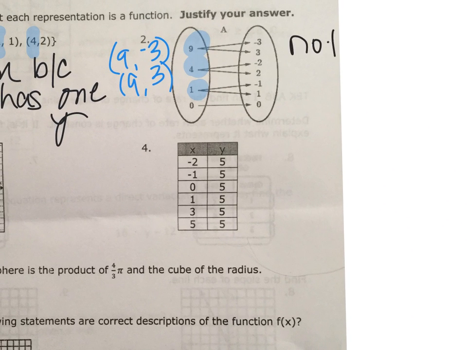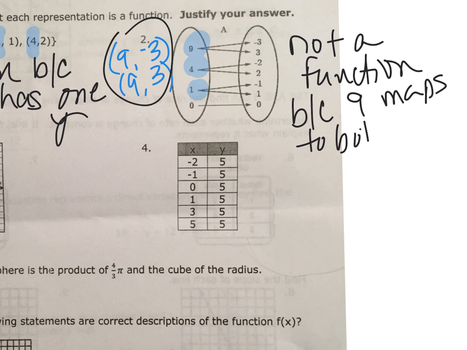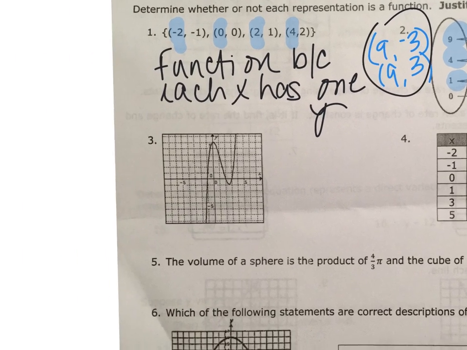This is not a function because I can say 1 x has 2 y's. You can write that down. Because 9 maps to, how about we say, both -3 and 3. Okay, let's go look at number 3.